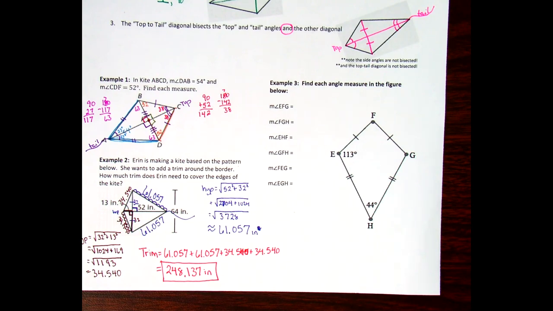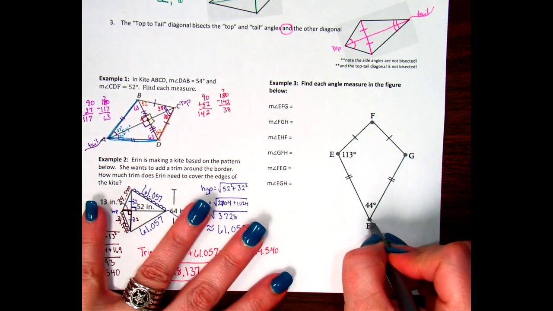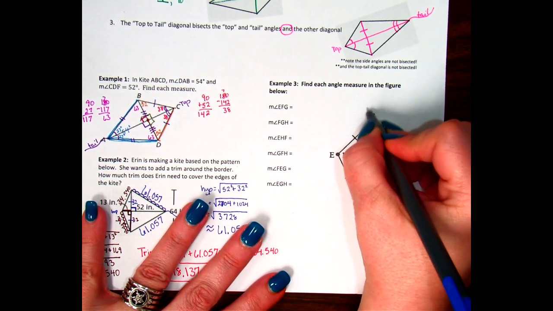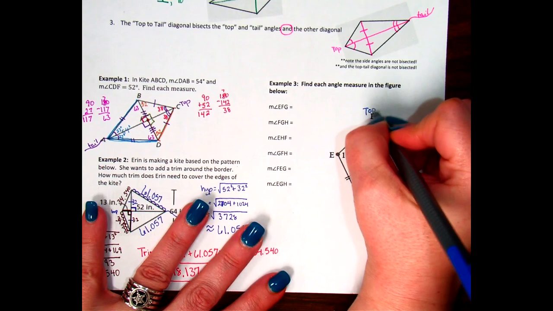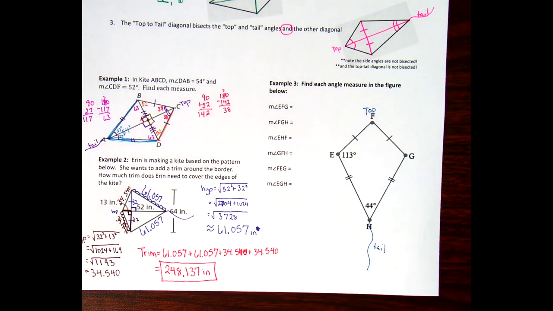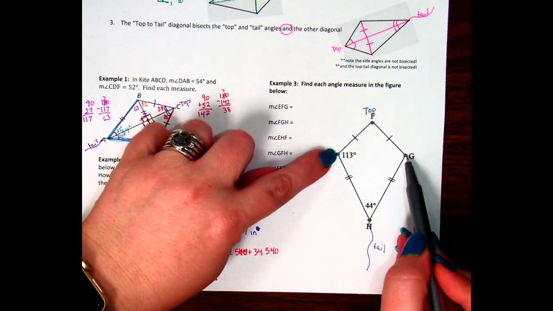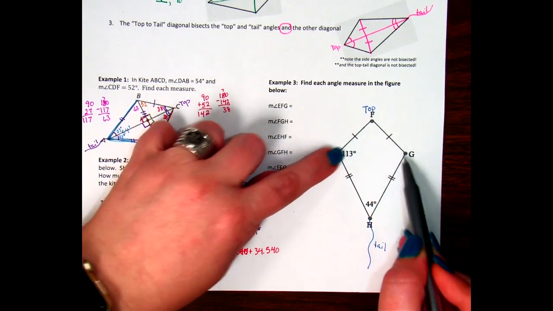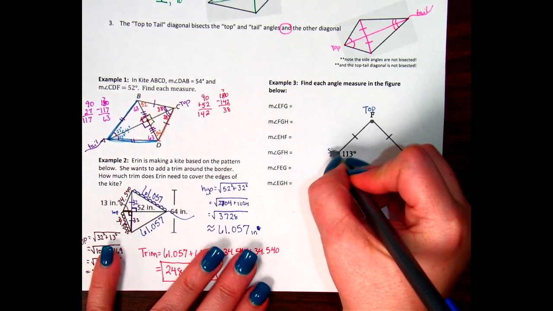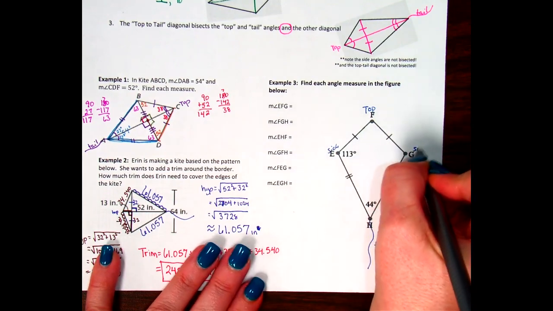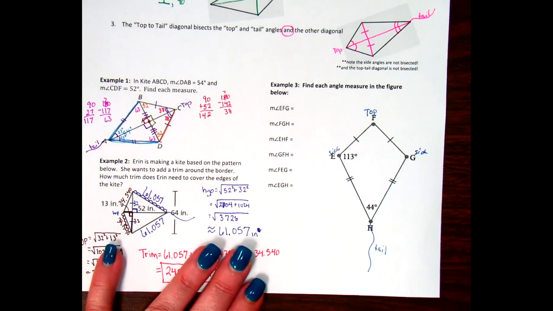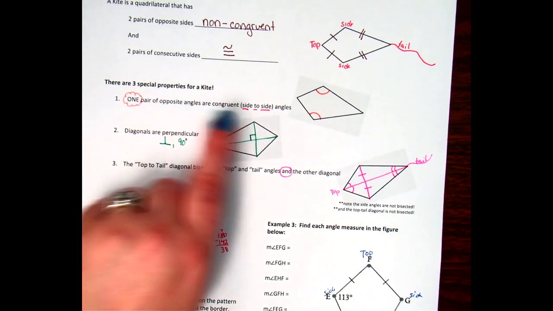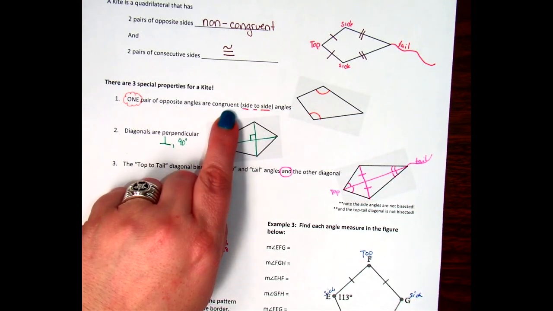Like I already know this is my tail, and this is my top, and if you get those two backwards, it's okay. You're just flying upside down. The important thing is the two that come together where they're different, those have to be your sides, right? So side and side. My first property says that my opposite angles that are side to side are congruent. So my side to side angles have to be equal.